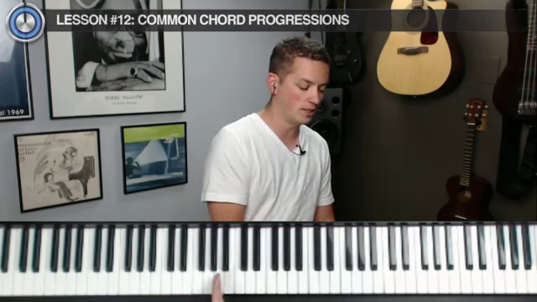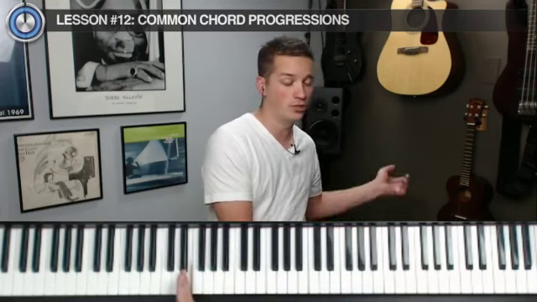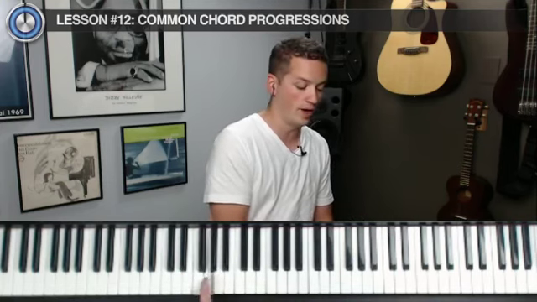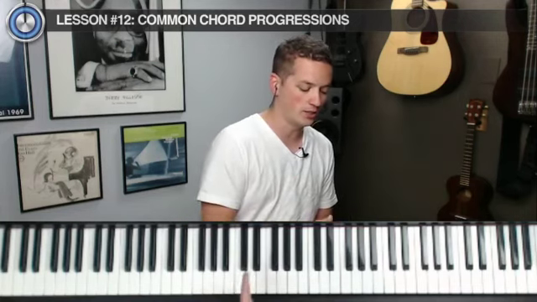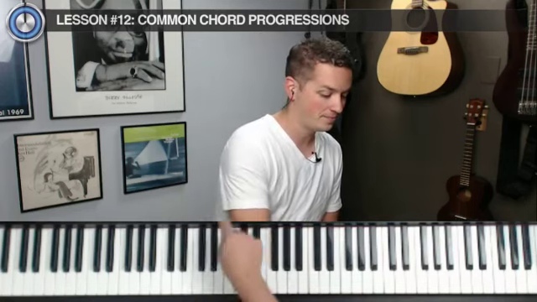So we're going to go 1, 6, 2, 5, and then the second time around, instead of hitting the 1, we're going to hit a 3, and then do the exact same thing we did, 6, 2, 5. So it's an 8-chord progression, but the last 3 just repeat. So it's 1, 6, 2, 5, 3, 6, 2, 5. Here we go. Good luck.